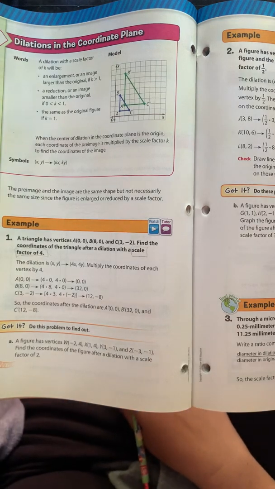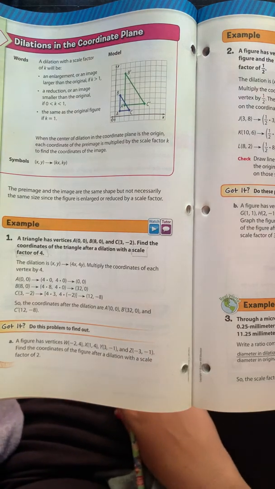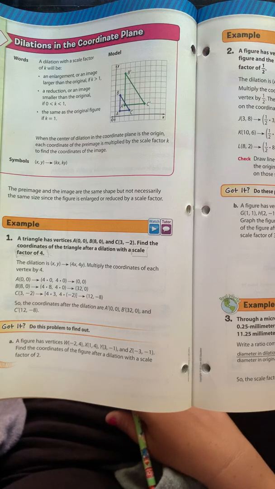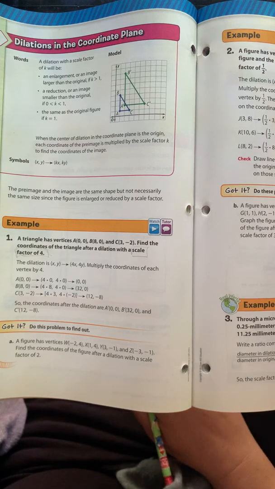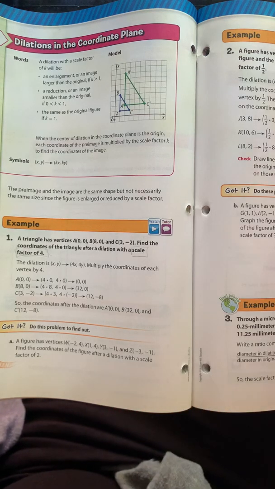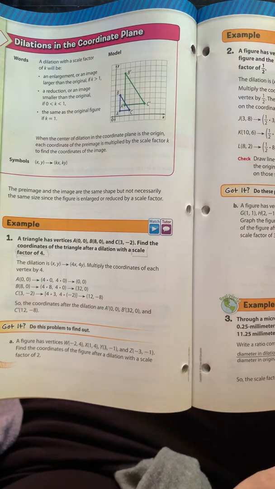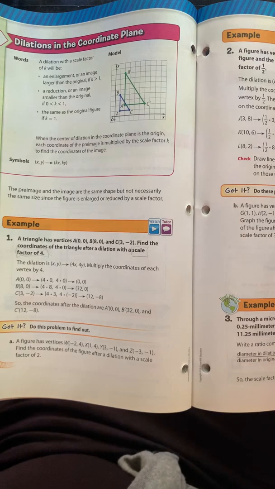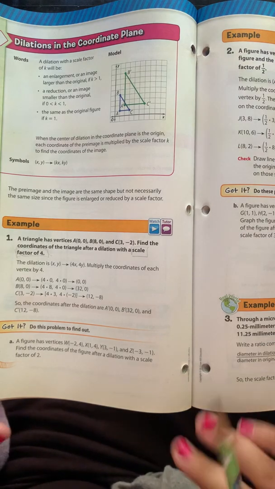Then I go ahead and I plot this new image, and I need to make sure to show that it's the prime image. So I'm using that apostrophe notation in the corner, and there I have it. I've just increased the size of this triangle by 4 times.